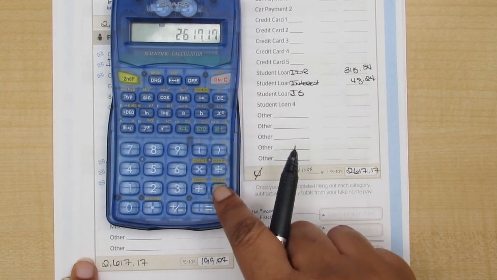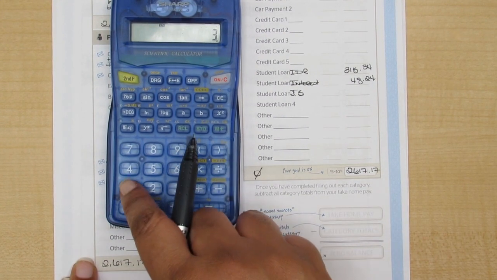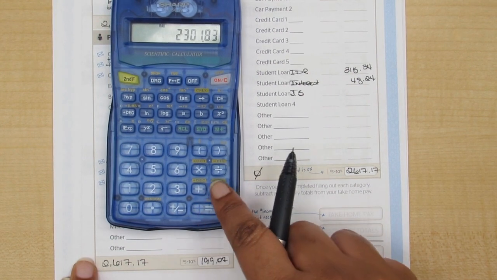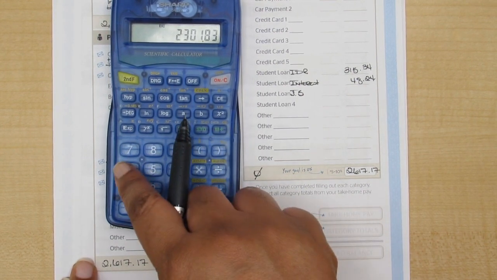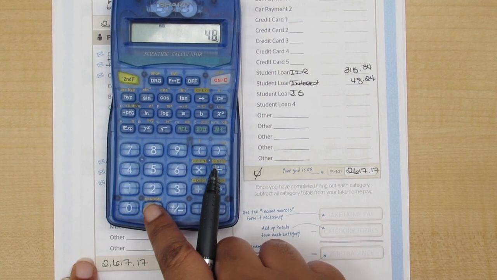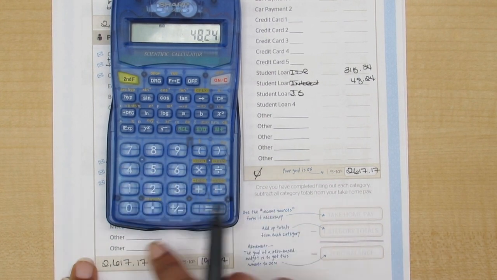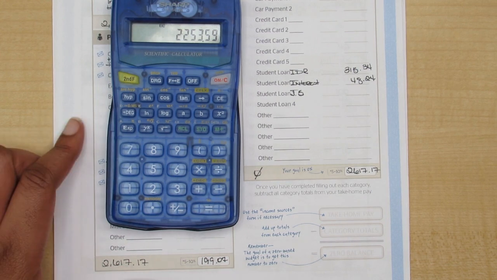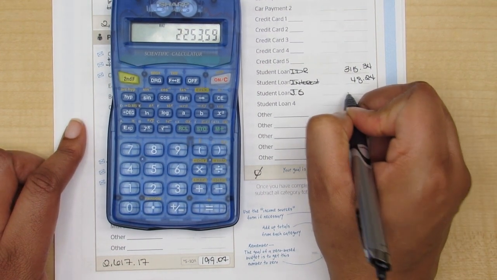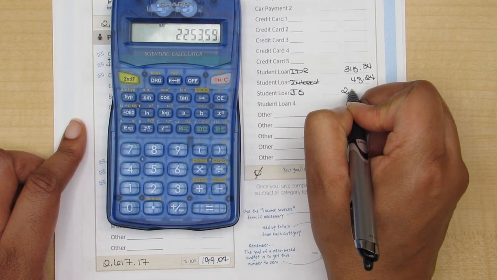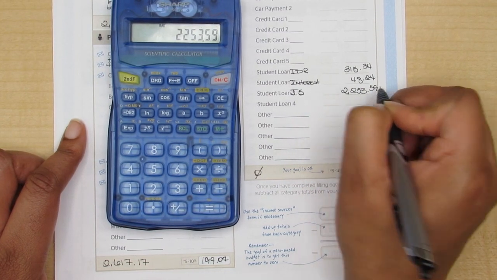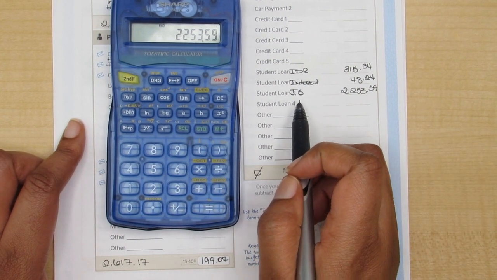Told you I was going to mess up. $315.34. Now let's subtract out $48.24. Make sure that decimal shows up. Okay, so I have $2,253.59 to put on Fed Loan J5.